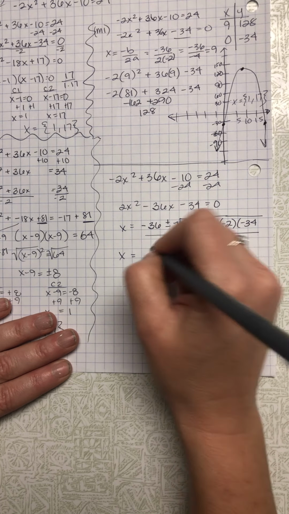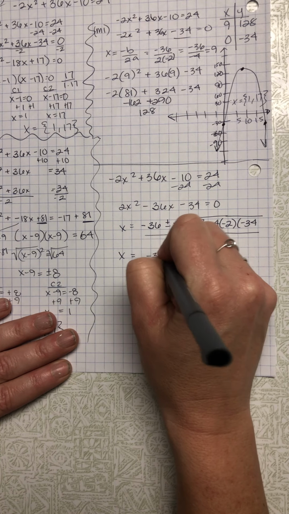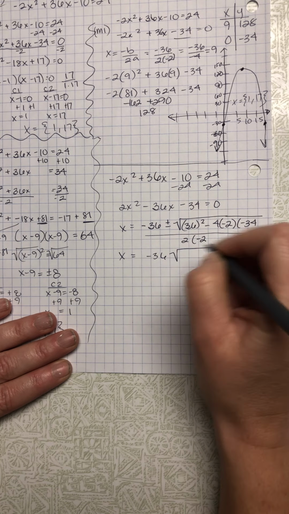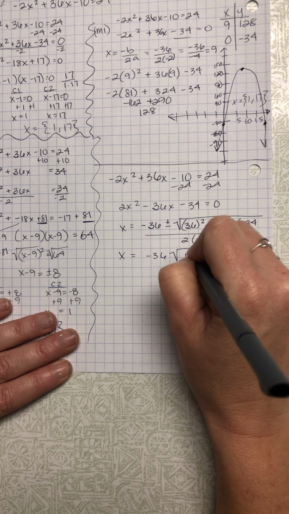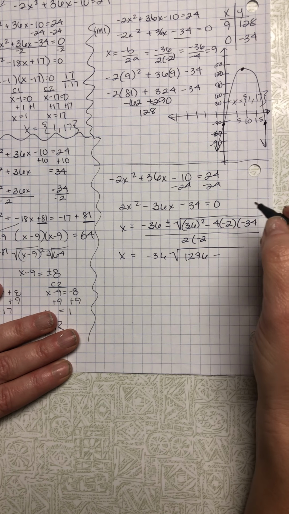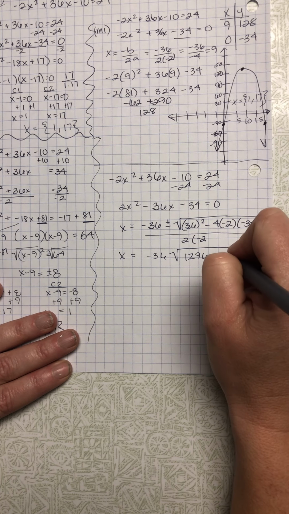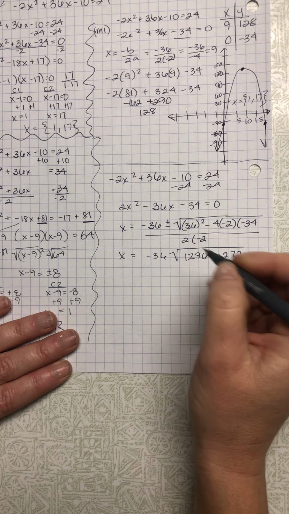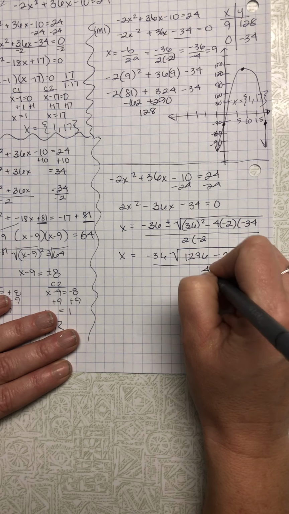And when we simplify, negative 36 and the square root using a calculator, 1,296 minus, I think it's 272 divided by 4.